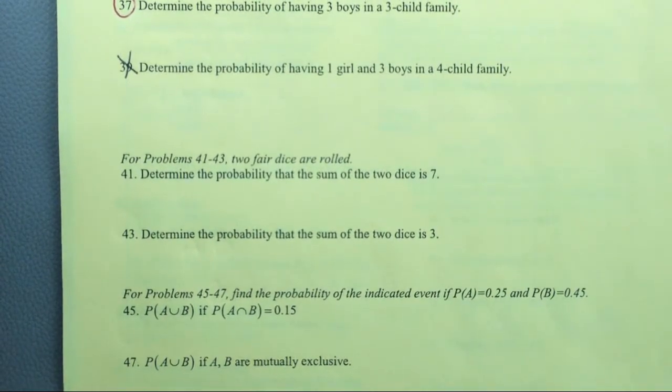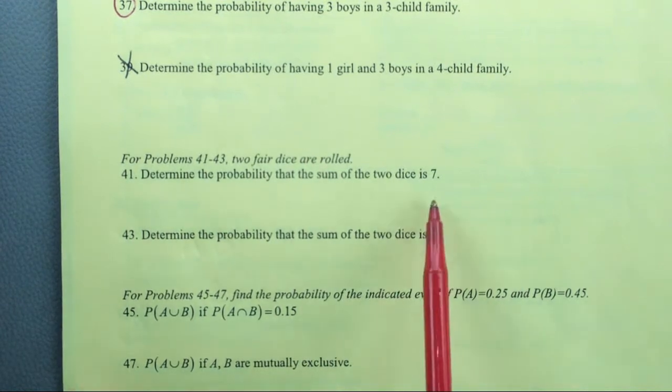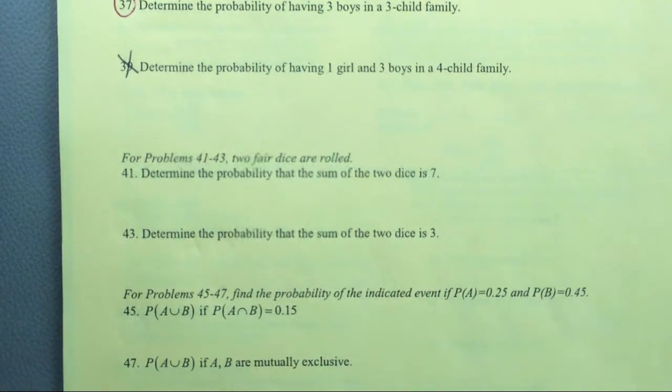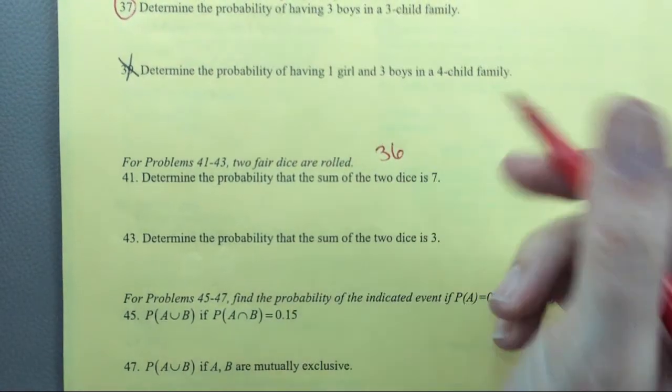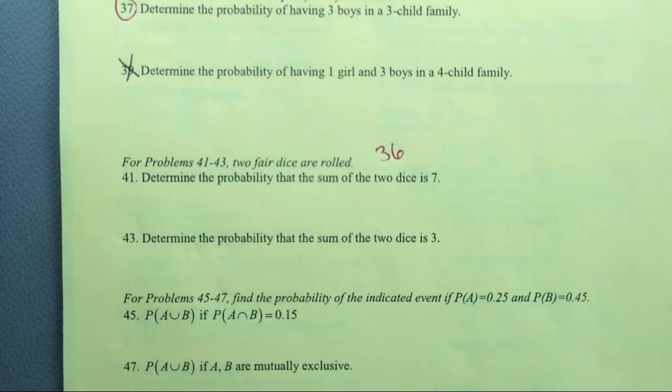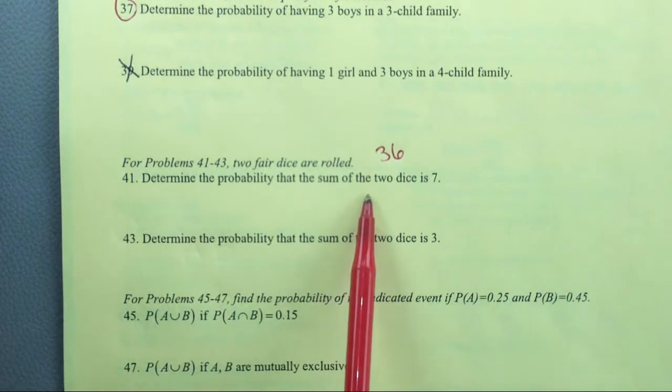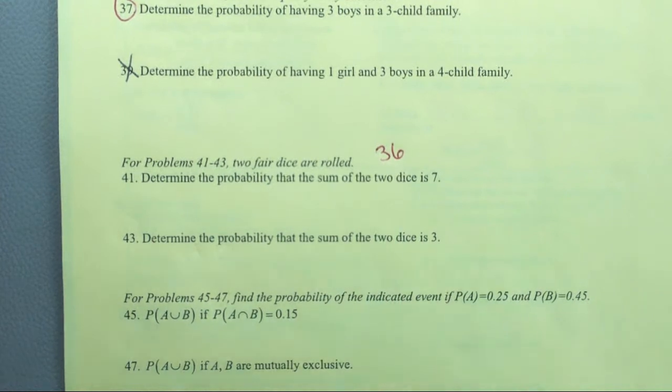41 wants you to determine the probability that the sum of 2 dice is going to equal 7. Well, the first thing you have to figure out is how many possibilities are there if you roll 2 dice. Well, there are 36 possibilities because there are 6 faces on each die, and 6 times 6 is 36. But I want to know how many times it will add up to 7.